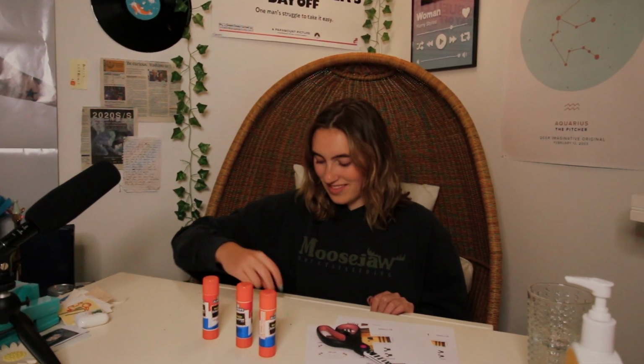A glue stick, or 2, or 3, or 4, or 5, or 6, just in case you run out. You're also going to be needing string or wire, obviously that's optional, to whatever you need. You're also going to be needing a pin of some sort to poke through the wings to make sure you can get your string or wire through.